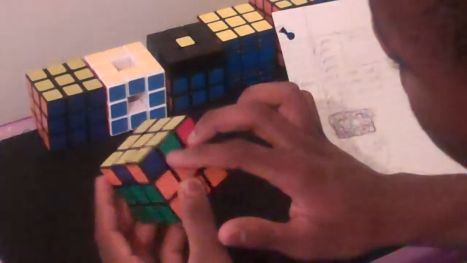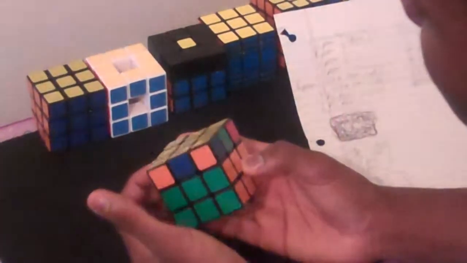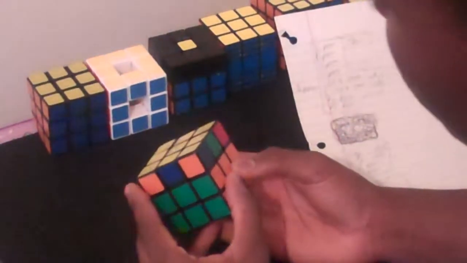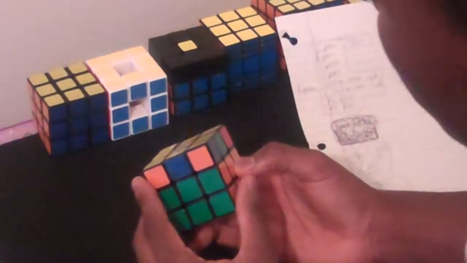If it's adjacent, the 2 bars are going to be in the front or the back. So if I only see this, I know it's adjacent. The 2 bars are not in the front because I can see that. I know it has to be in the back, but I don't know if it's a corner cycle. It could also be a corner cycle.